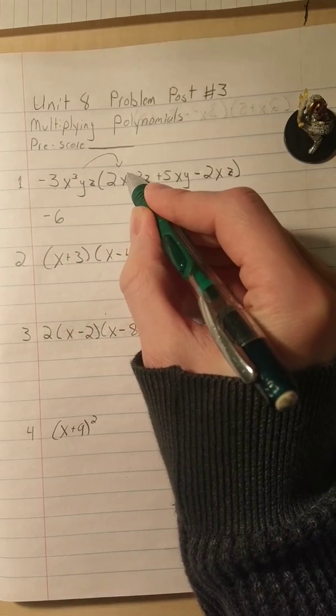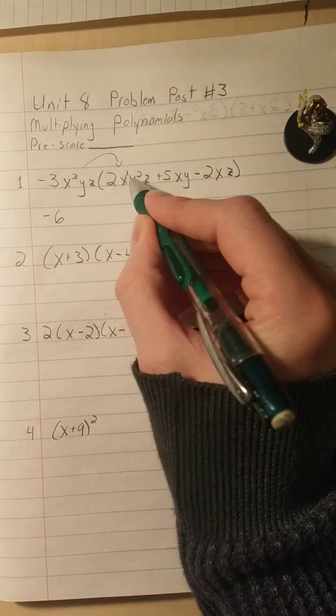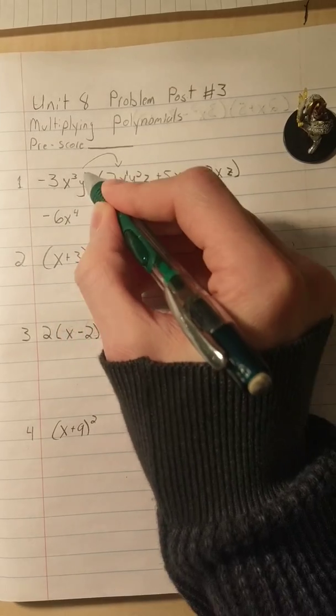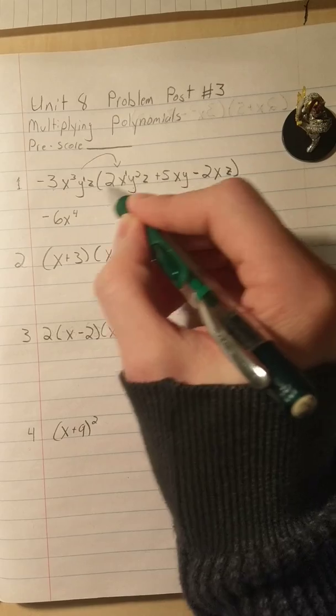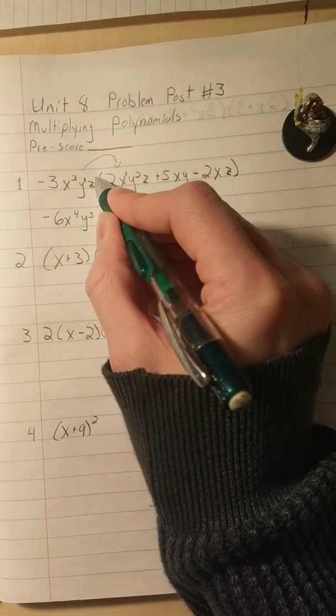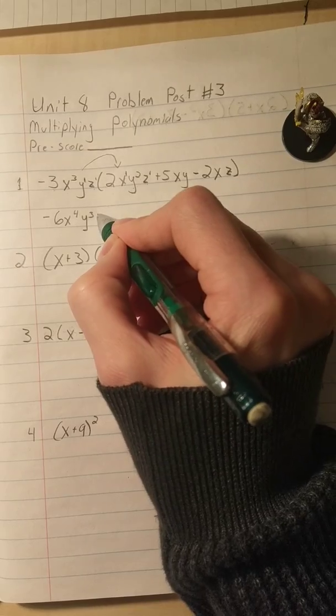X to the third times x, I'll add the exponents. 3 plus 1 is 4. Y times y squared, adding the exponents, 1 plus 2 is 3. And then z times z, 1 and 1 make 2, so z squared.